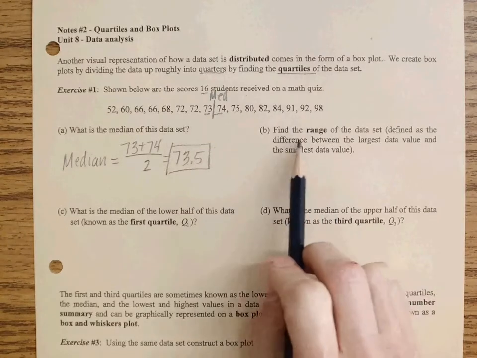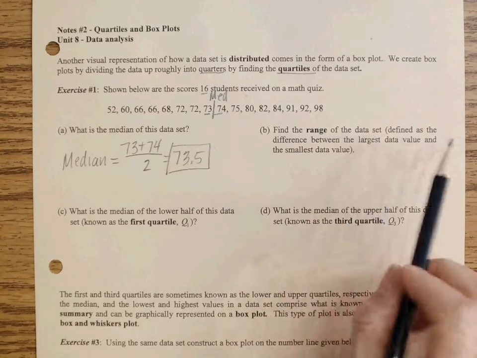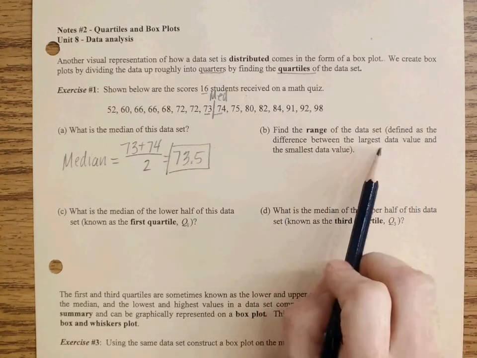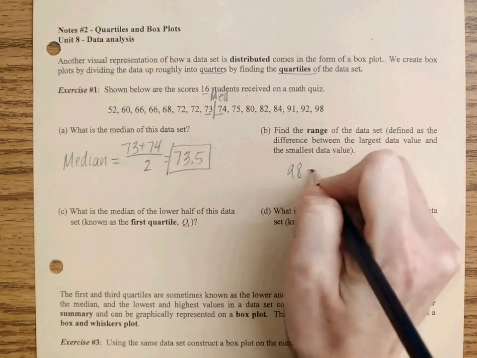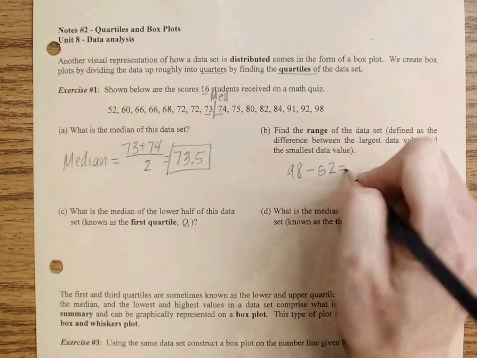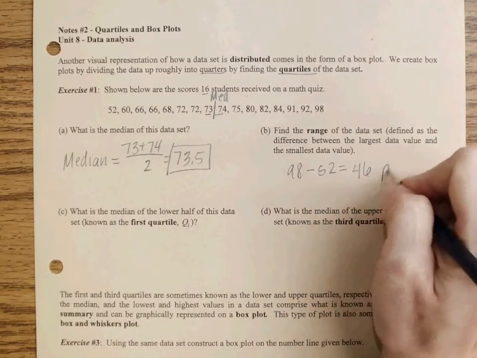The next thing we're going to do is find the range of the data set. Remember that range is defined as the difference between the largest data value and the smallest data value. So 98 minus 52 equals 46 points.